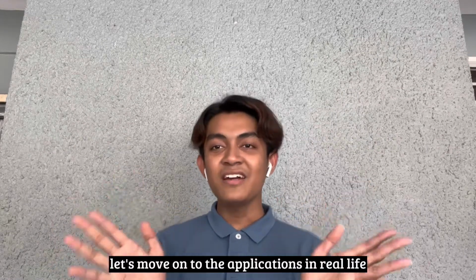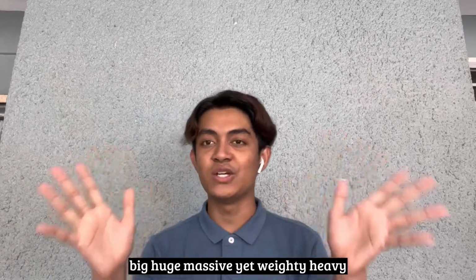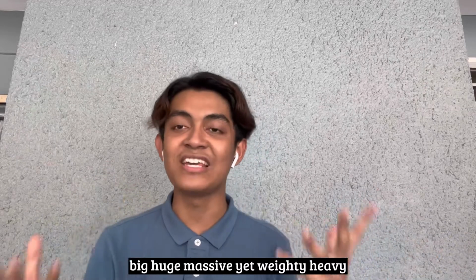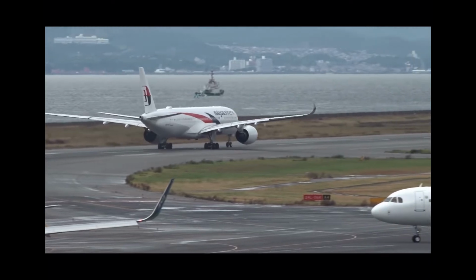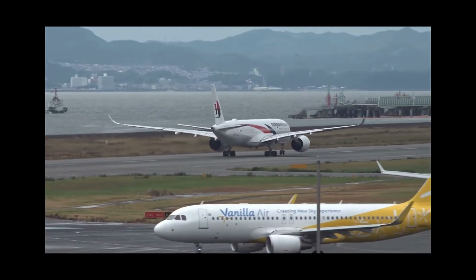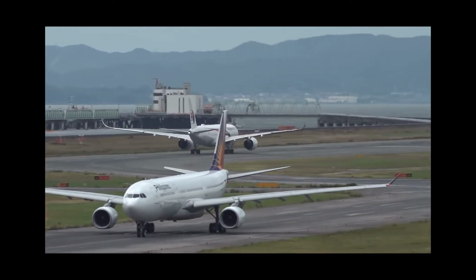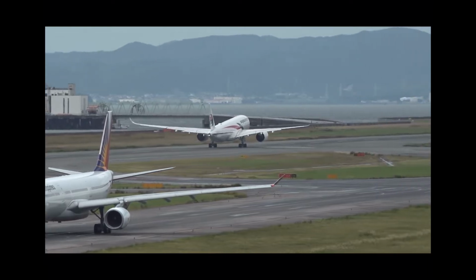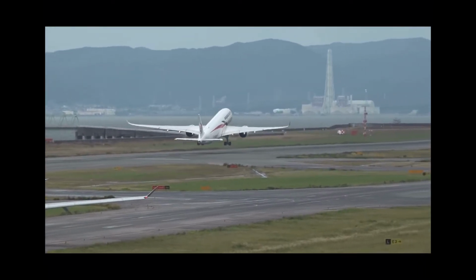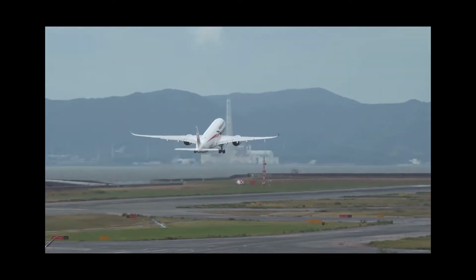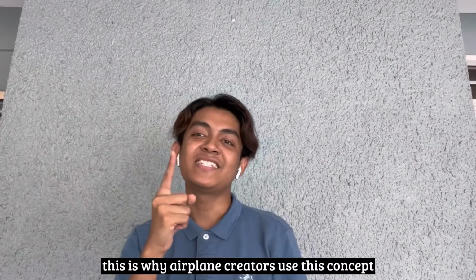Definition check. Example check. Let's move on to the applications in real life. Have you guys ever wondered how a big, massive, heavy airplane flies? This is why airplanes use this concept.